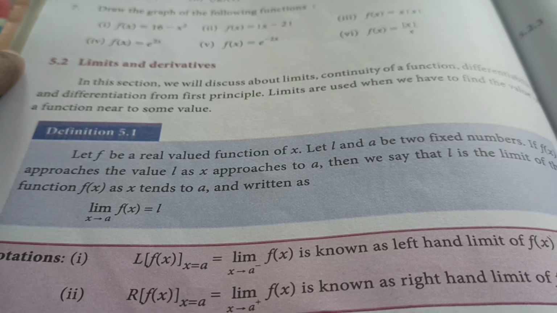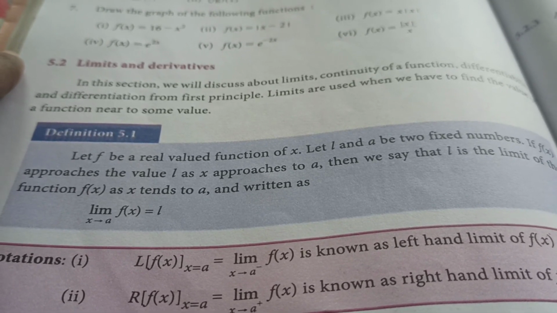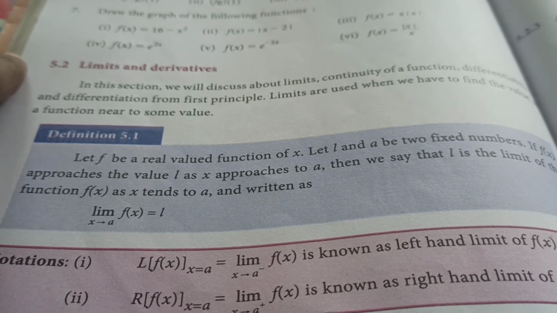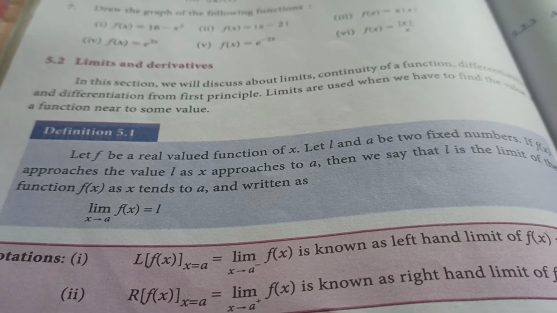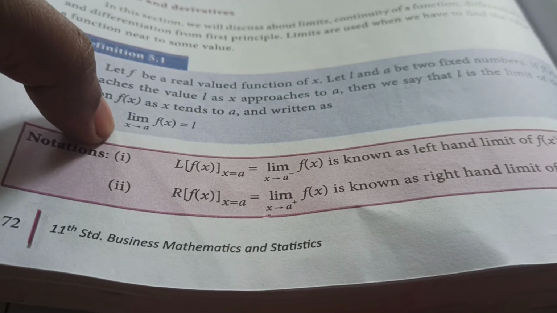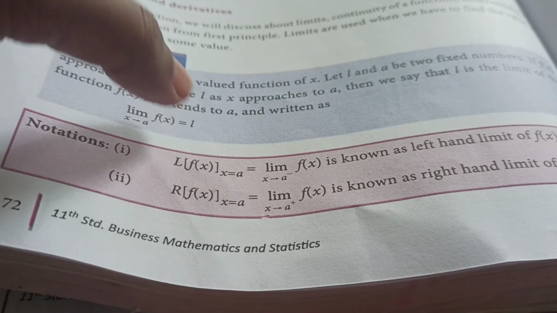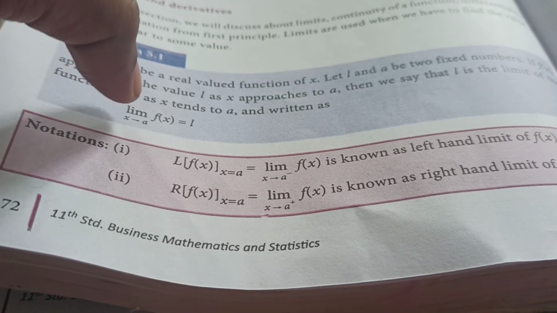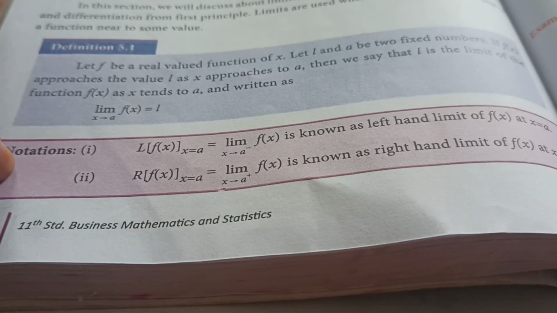If f is a real valued function of x, let L and M be two fixed numbers. If f of x approaches the value L as x approaches a, then we say L is the limit. Here L is the limit, f is the function, x tends to a. So we call this limit x tends to a, f of x equal to L. Okay, so here what notations are given?